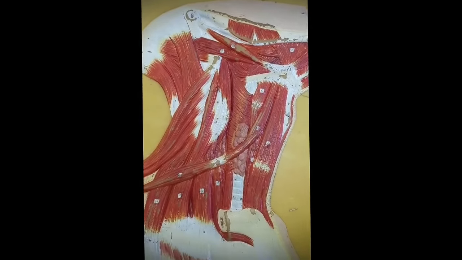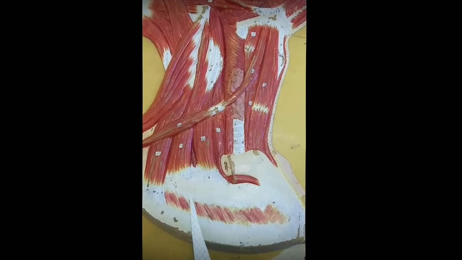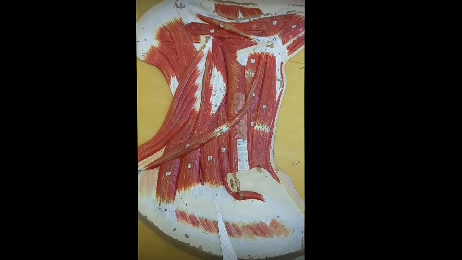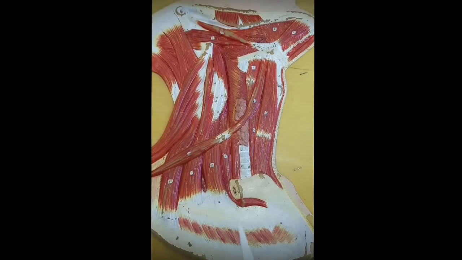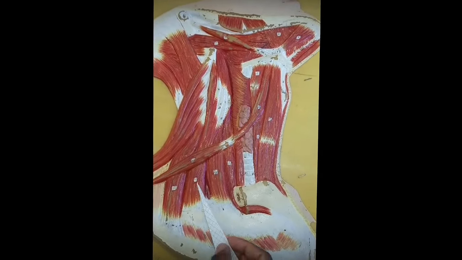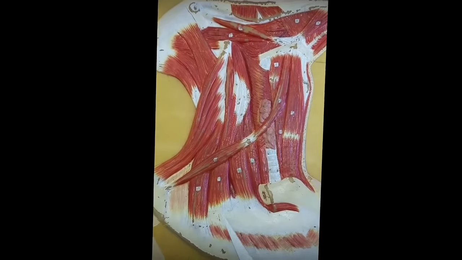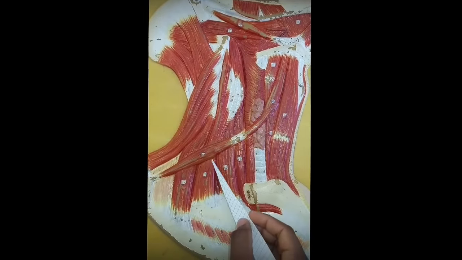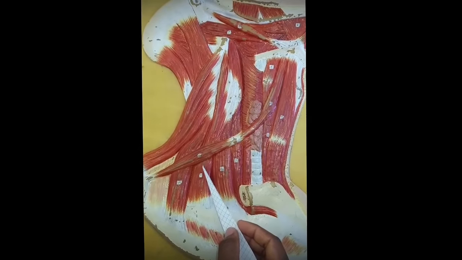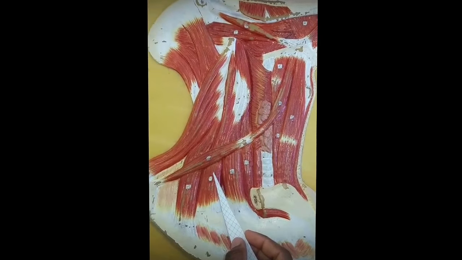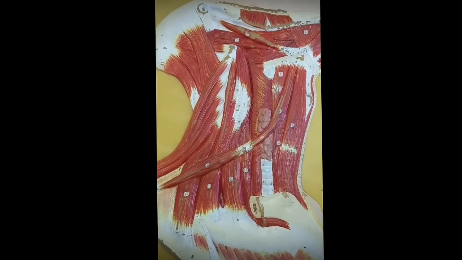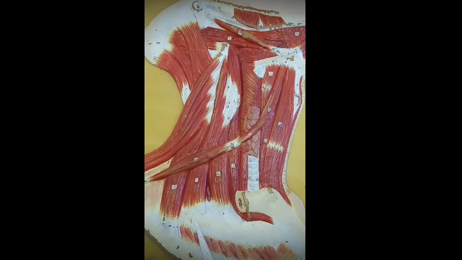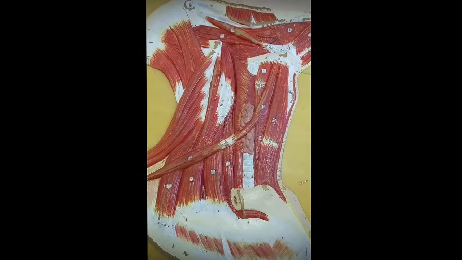This is the first rib. So it inserts into the tubercle of the anterior surface of the first rib. The musculus scalenus medius originates from the posterior tubercle of C2 to C7 vertebrae, and it inserts into the upper surface of the first rib behind the subclavian muscle.